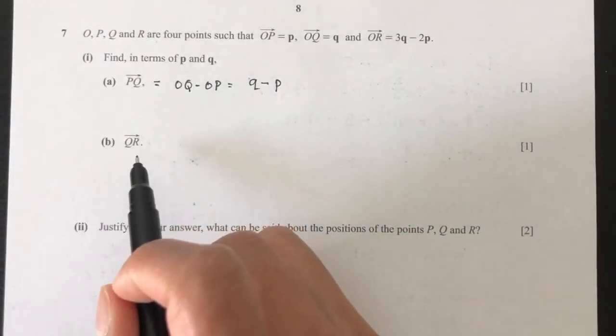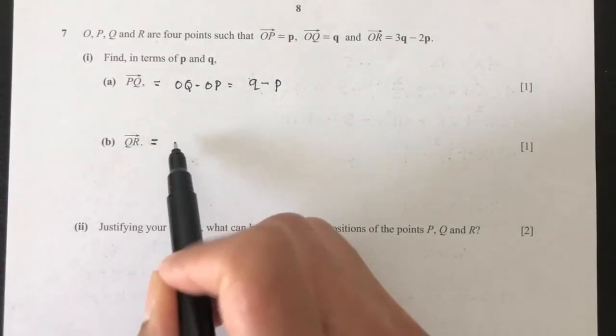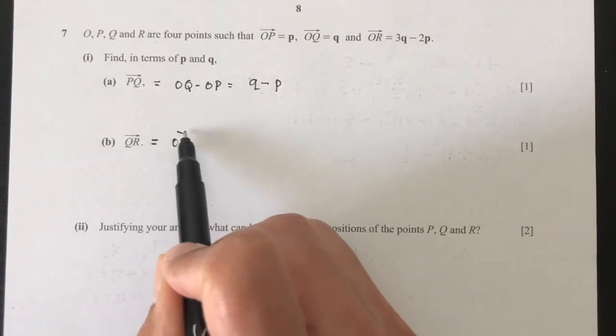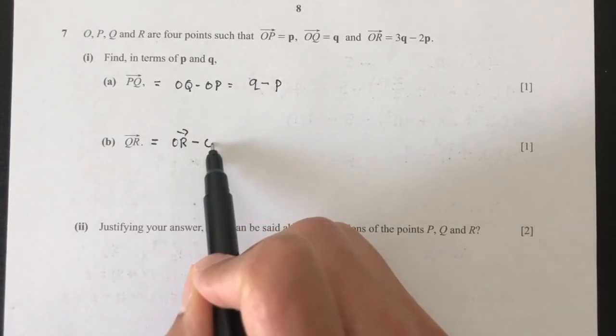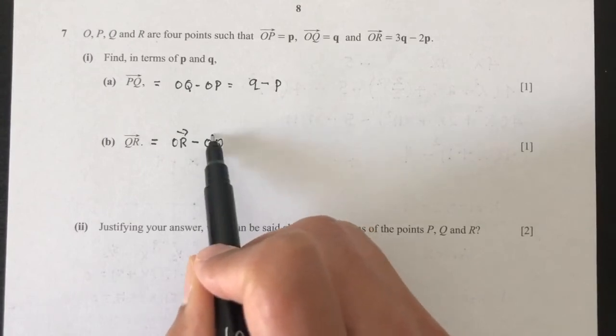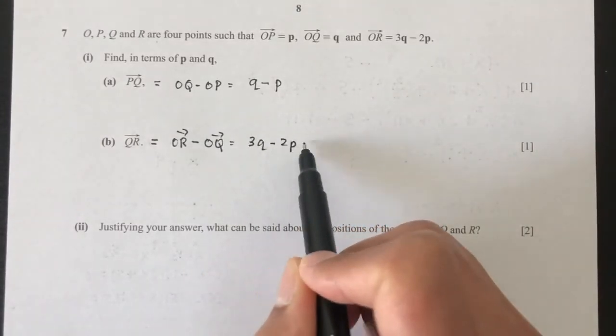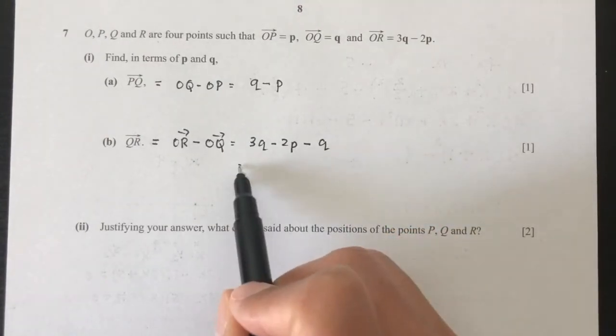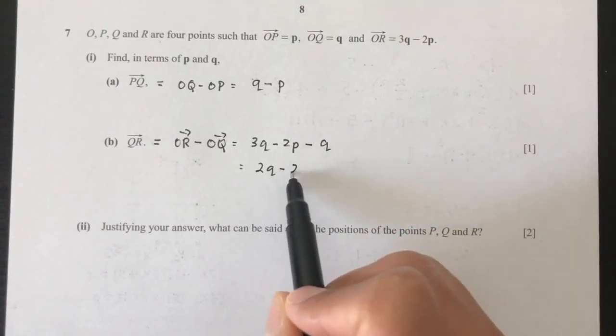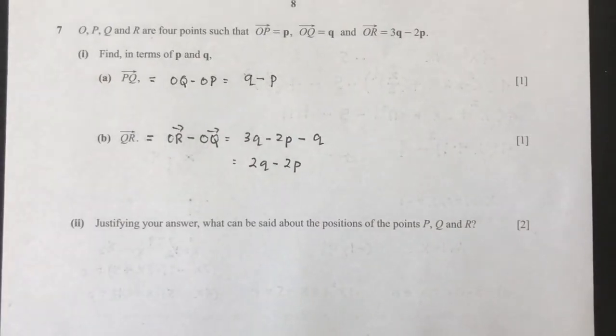Now part B is we have to find QR. QR is OR minus OQ. OR is 3Q minus 2P minus Q. That should be 2Q minus 2P. Okay, that is part B.